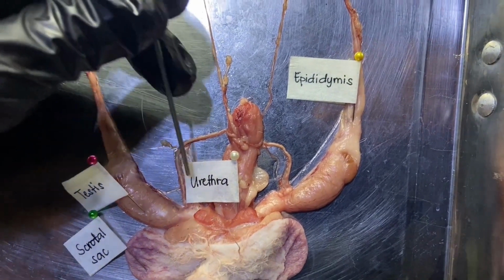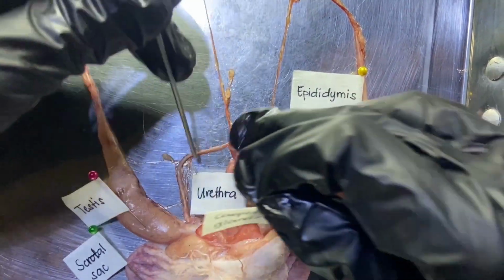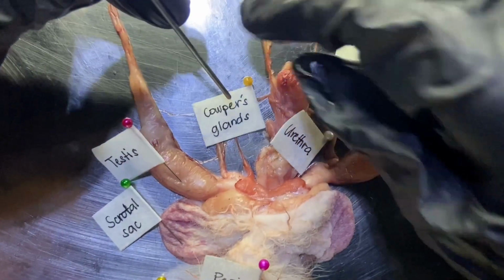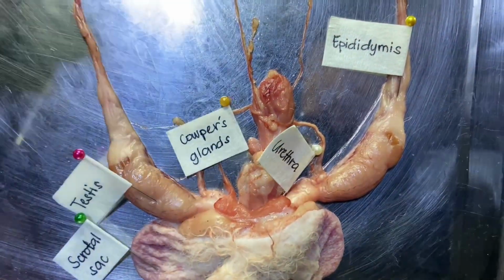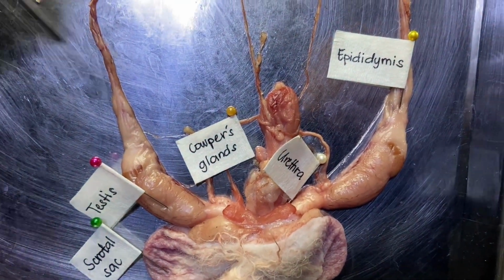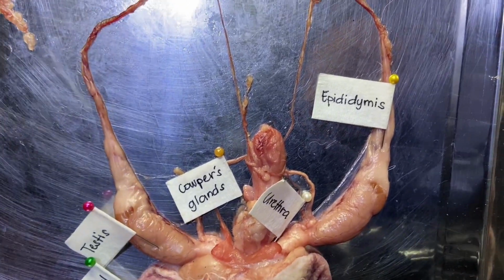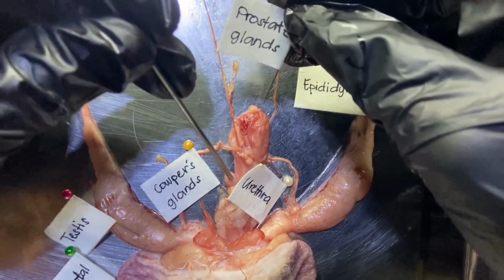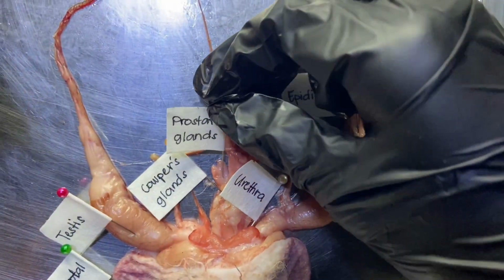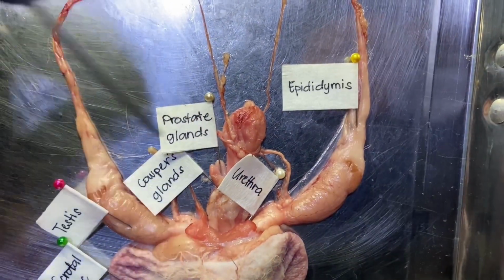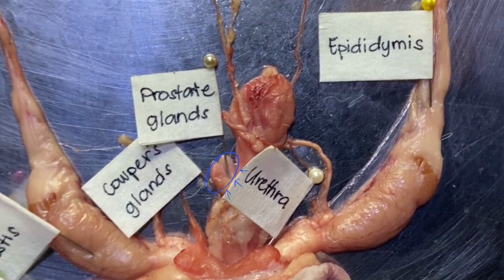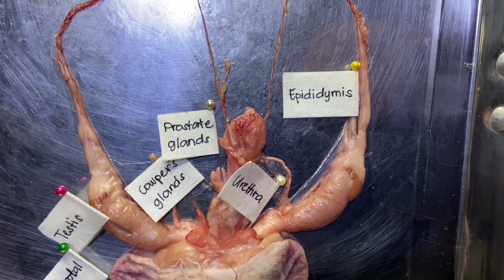The organ you're seeing next is an accessory organ, the Cowper's gland. A pair of Cowper's glands located anterior to the prostate gland on the urethra produces a secretion that neutralizes acidity, safeguarding the sperms. Another accessory organ is the prostate gland. A large dorsal prostate gland is positioned at the uterus masculinus base, opening into the urethra through numerous ducts. Its white and alkaline secretion activates passive sperm.